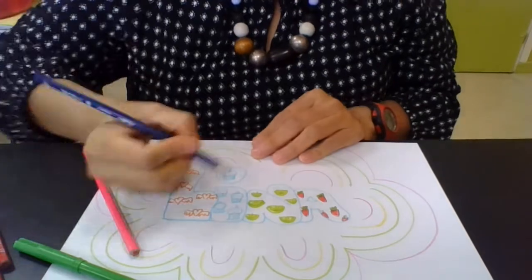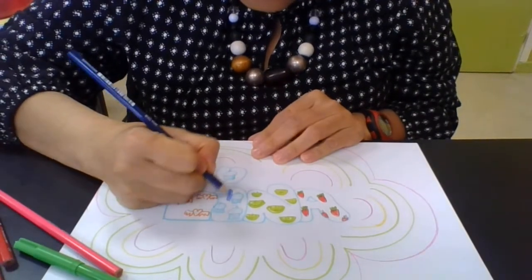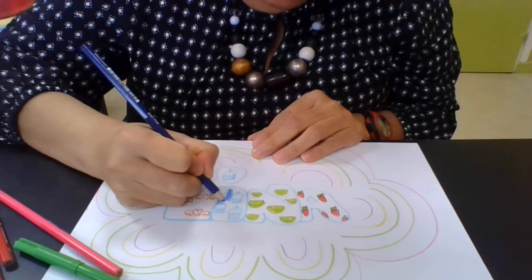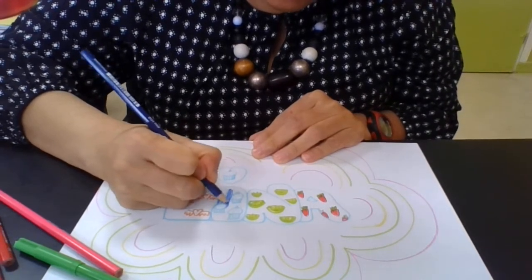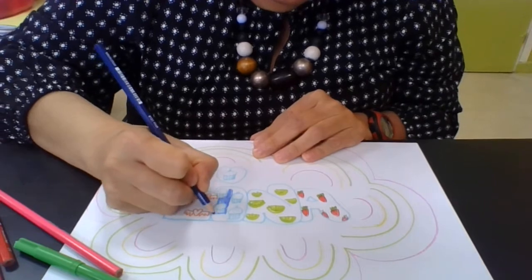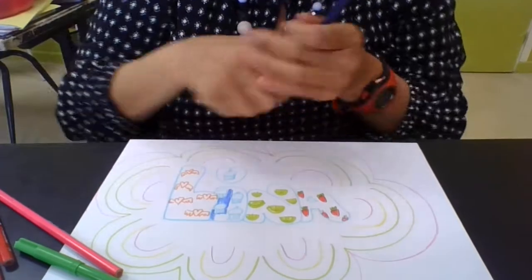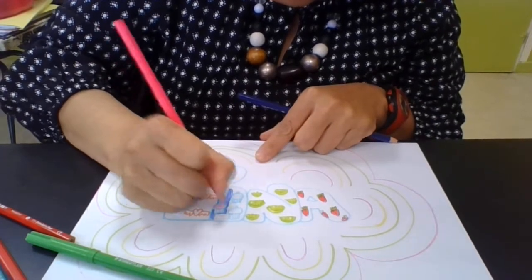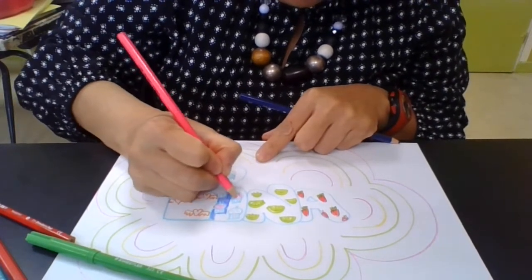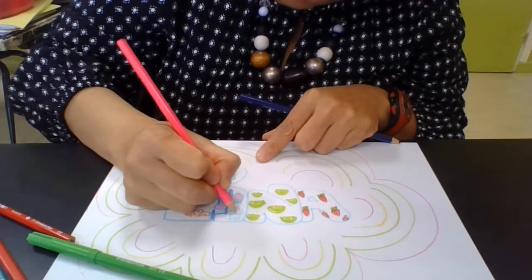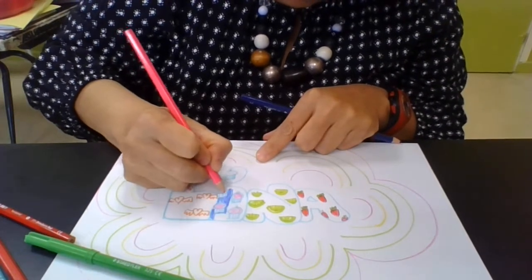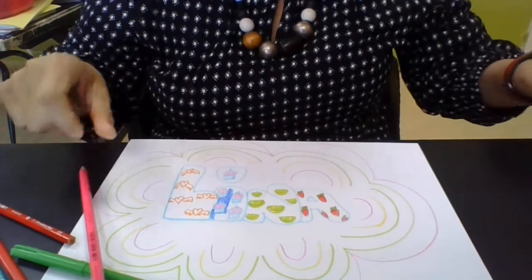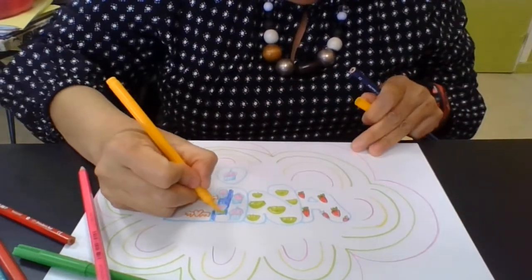Coloring inside the cupcake, I'm going to go first with this one right here and color that a dark blue. Make sure that when you are coloring, you're coloring around the design so you don't cover up that design. I can make the inside of the cupcake pink. And I can go yellow with the bottom part right here.